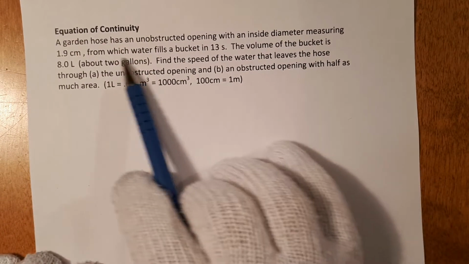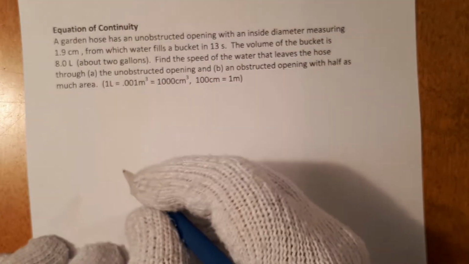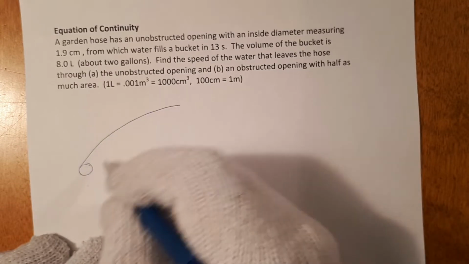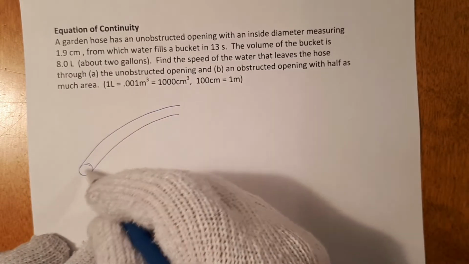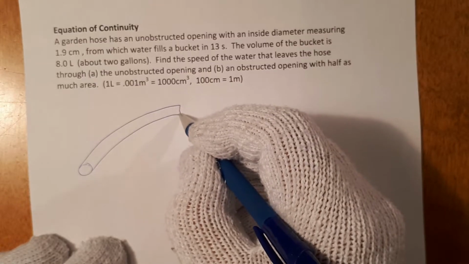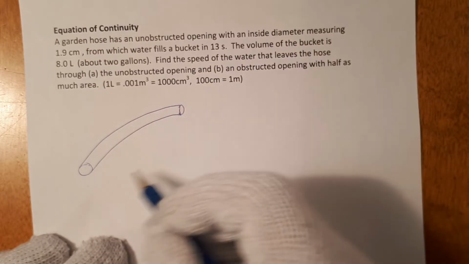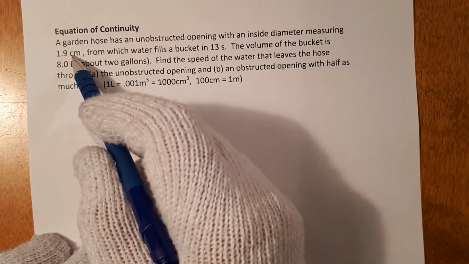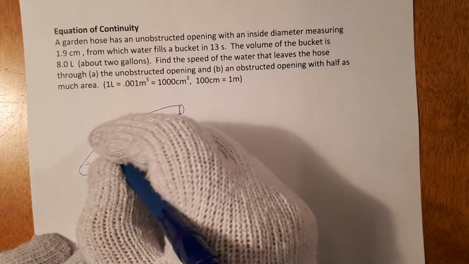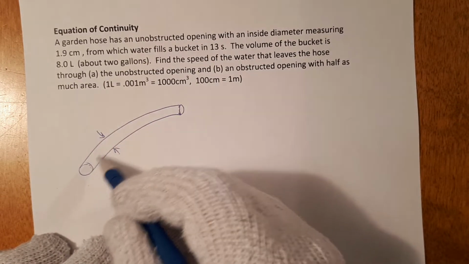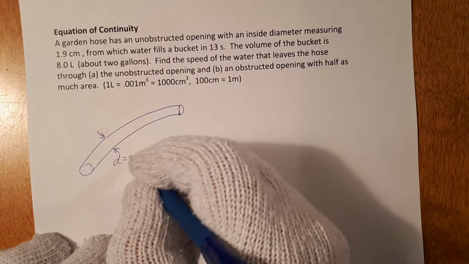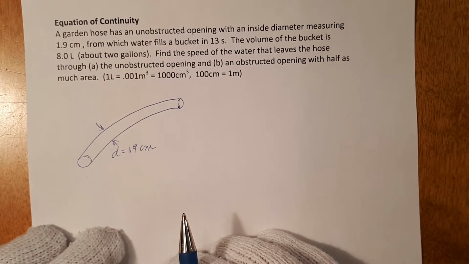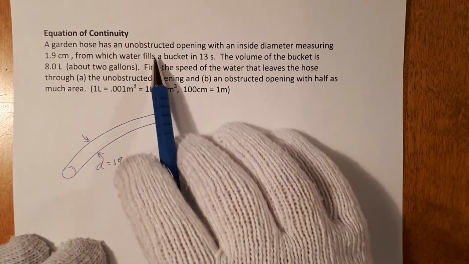So let's draw a picture of what is being asked. We'll draw a garden hose. The garden hose has an opening at one end attached to a spout at the house, such that water is filling in, and it has an opening at the other end. We'll make this circular such that it flows through, and it's all the same cross section going all the way across. In this case, it is 1.9 centimeters in diameter. So the diameter throughout, from the beginning to the end, is equal to 1.9 centimeters. And we're going to use the equation of continuity to solve this problem, part A.